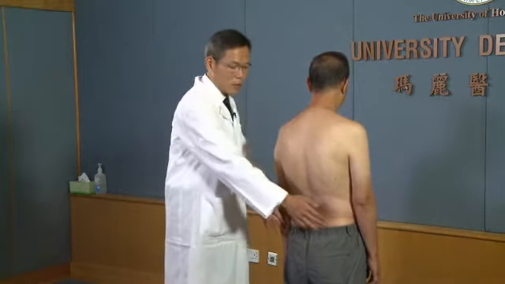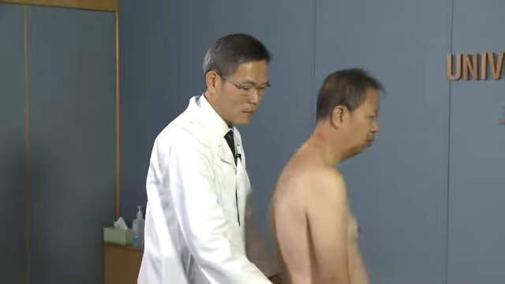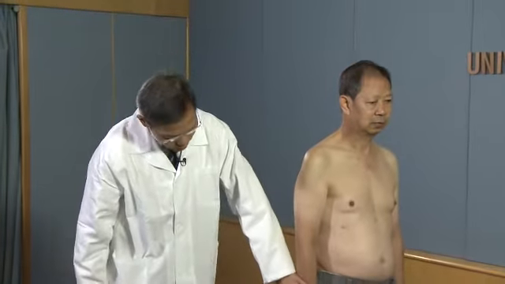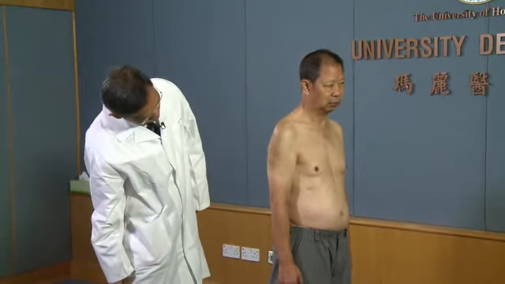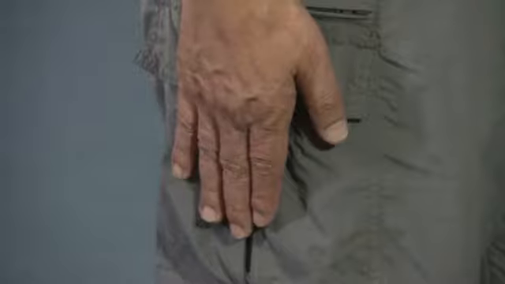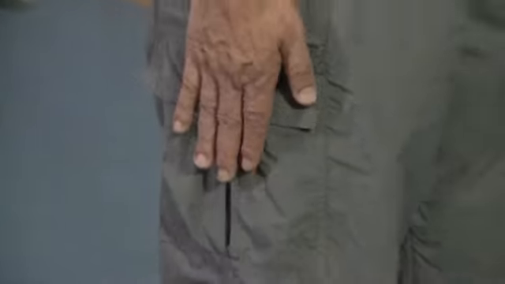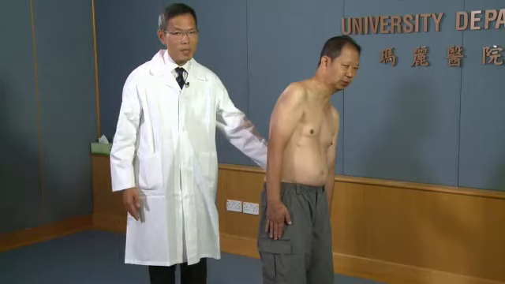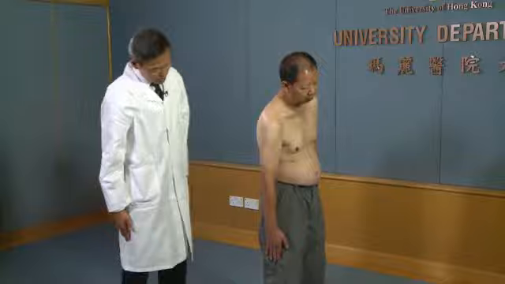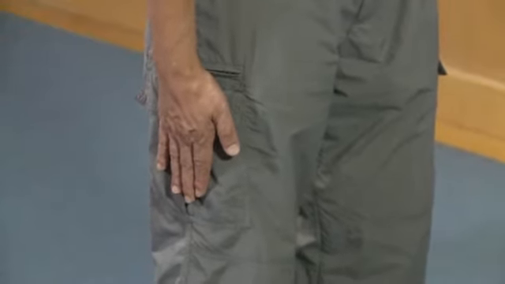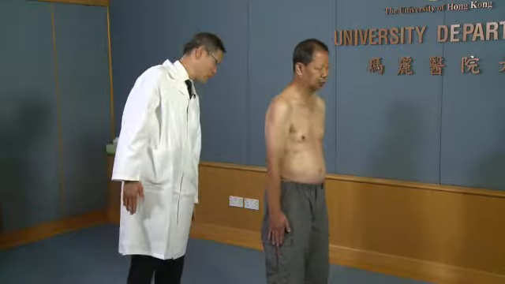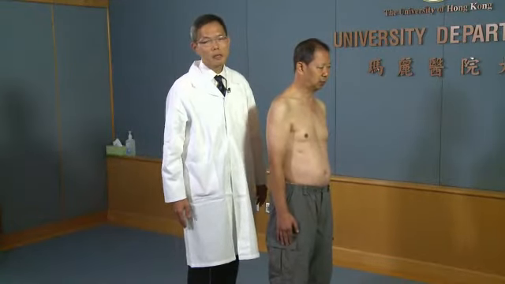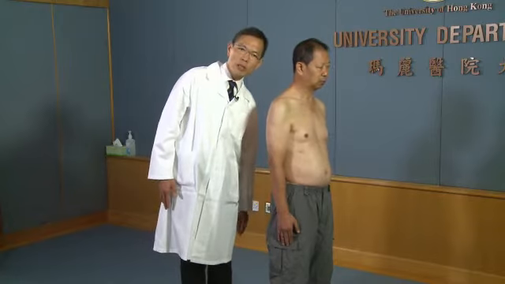And then you ask the patient to slide the hand down the side to touch the side of the knee, on each side. So you will note that this patient has got limited lateral flexion movement on the left side.